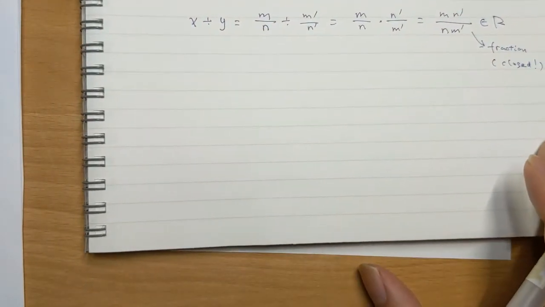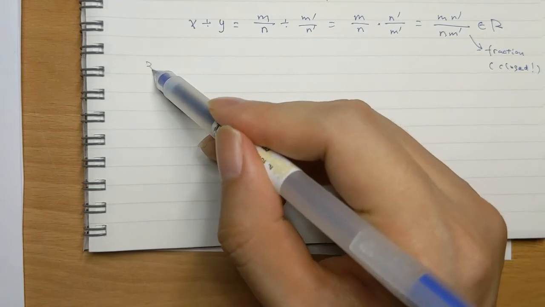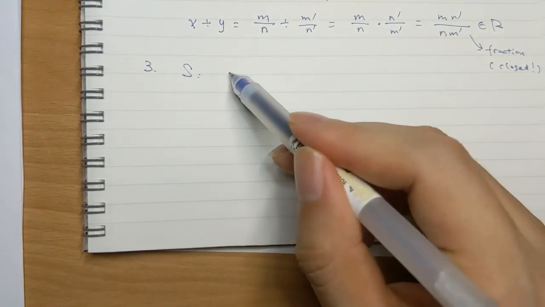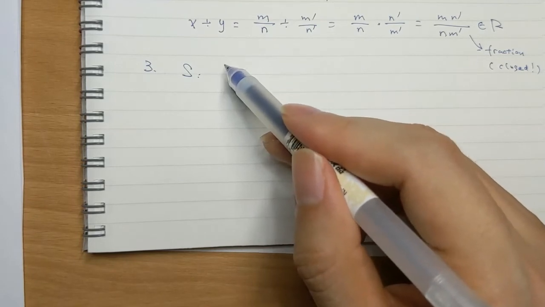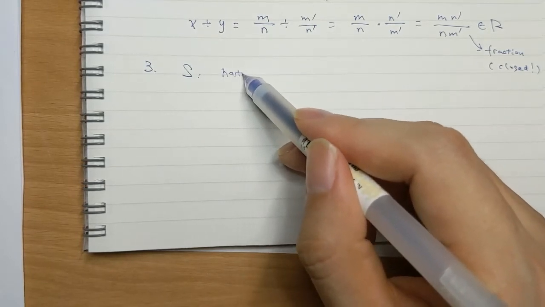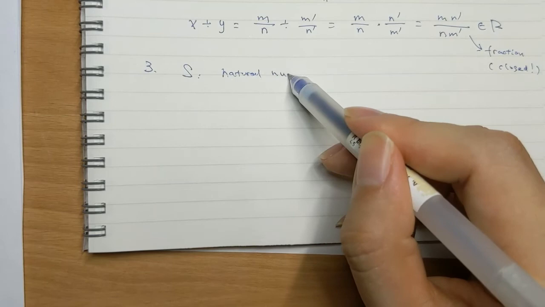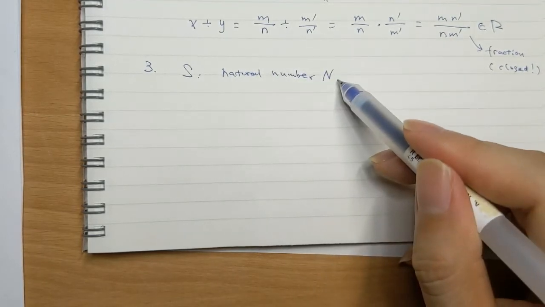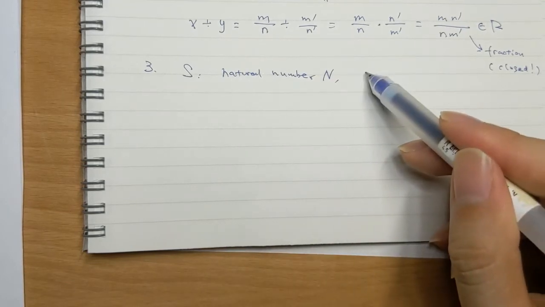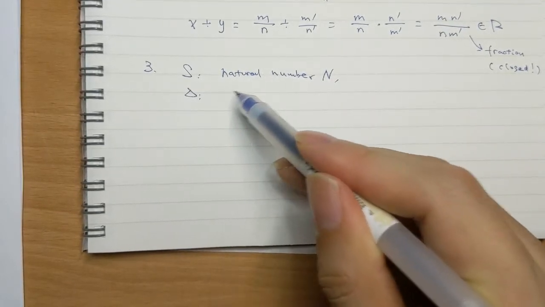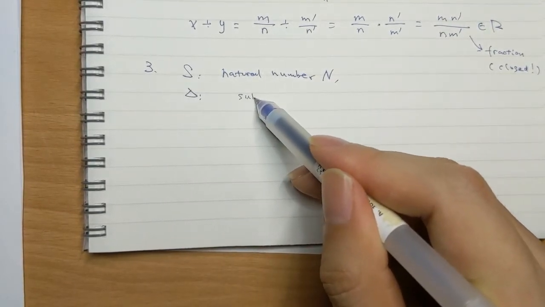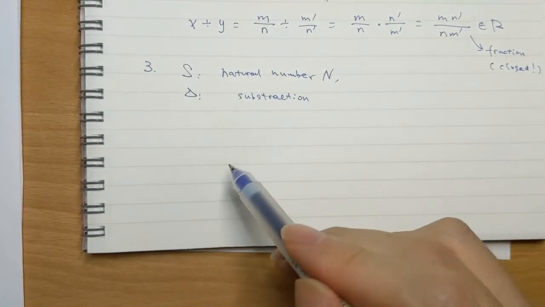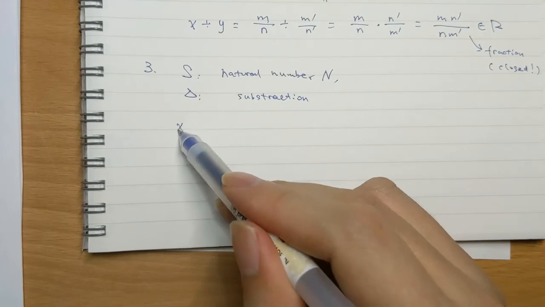And for the third question, this time S is the set of natural numbers, and our operator is subtraction. Is S closed?